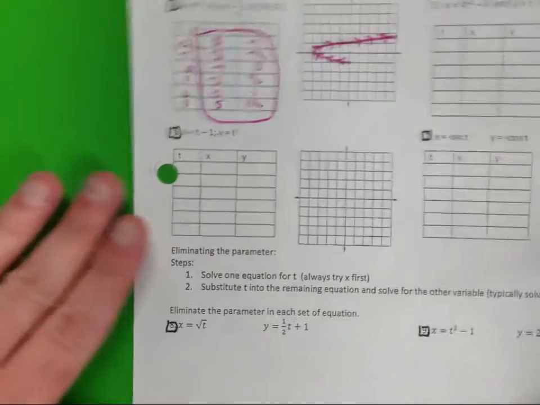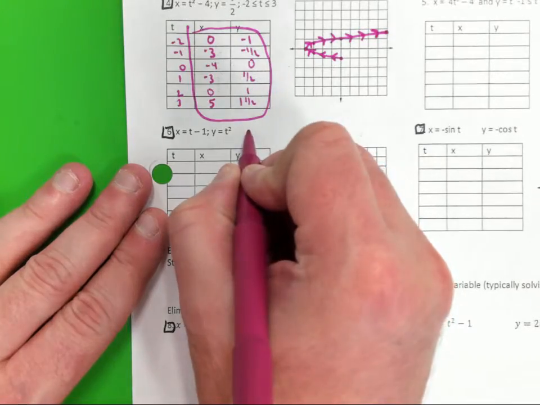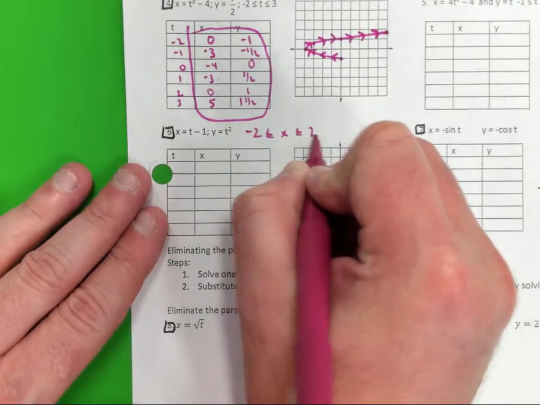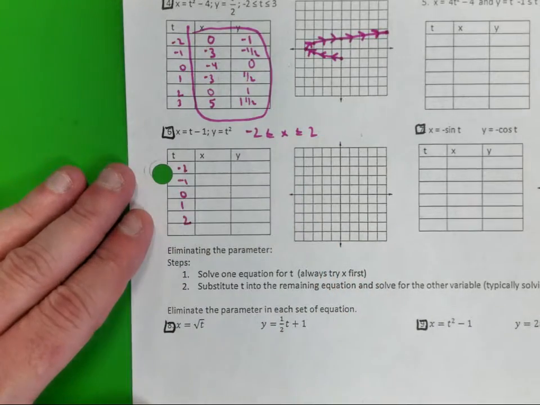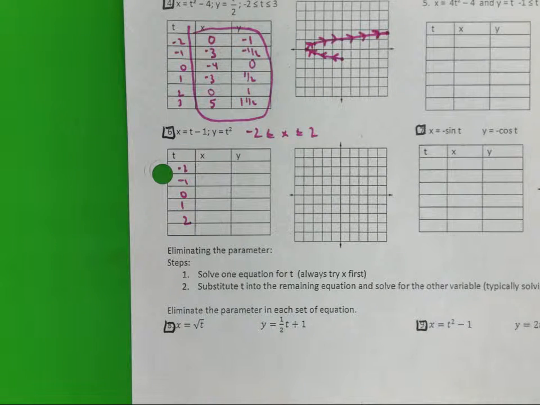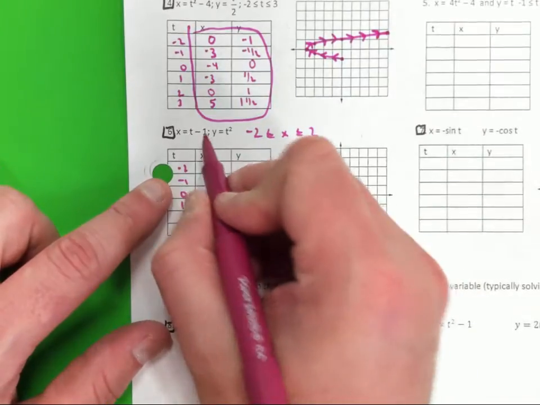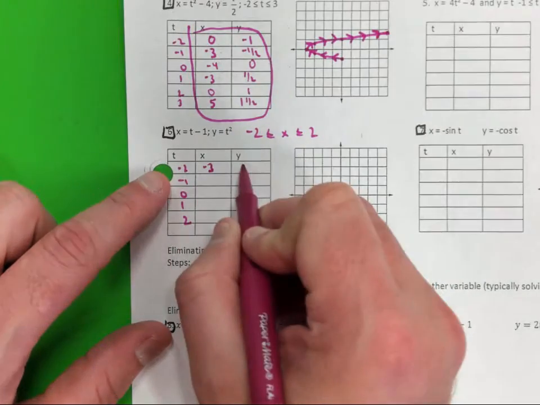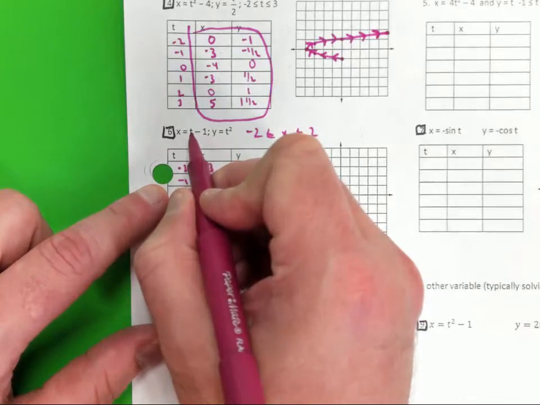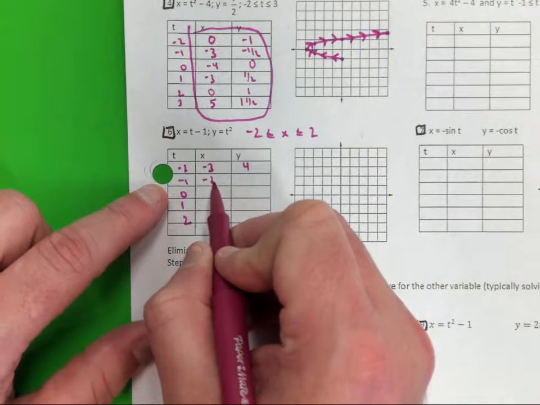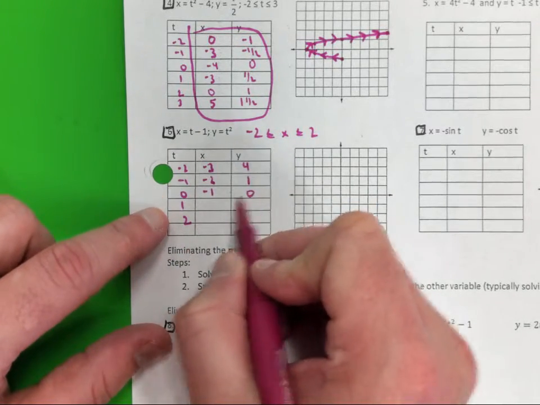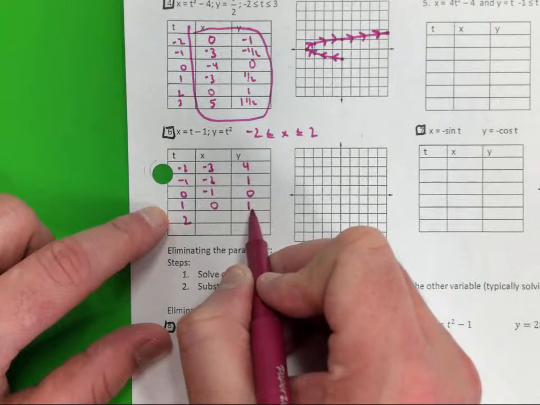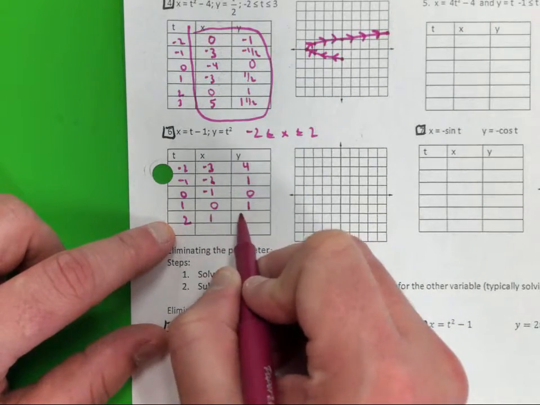Let's skip down to number 6. I forgot to give you an interval here, so I'm going to give you an interval. Let's do from negative 2 to positive 2. Alright, I'm going to plug it in. Negative 2 minus 1 is negative 3. Negative 2 squared is 4. Negative 1 minus 1 is negative 2. Negative 1 squared is 1. Negative 1, 0. 0, 1. 1, 4.